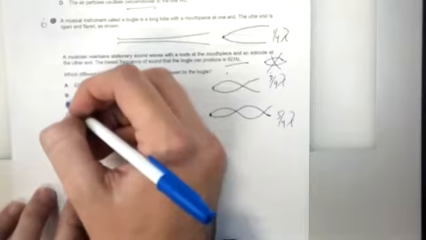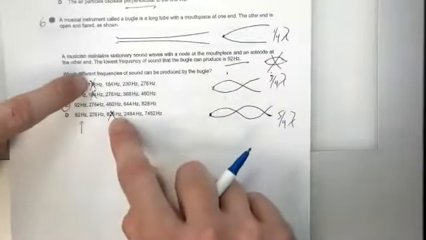And so as we mentioned earlier in class, you only need to get to the third harmonic for this question before you realize that the correct answer has to be C. We can eliminate every other answer by that time as being incorrect.